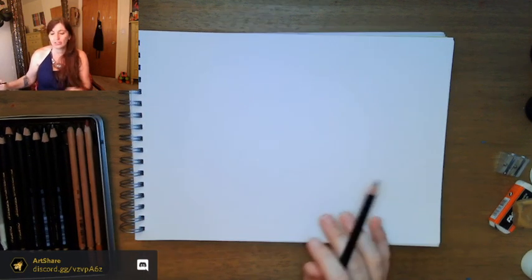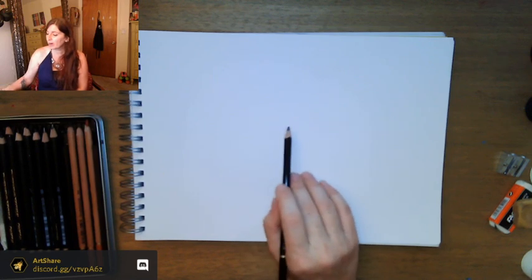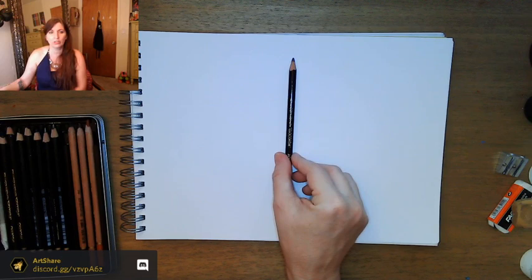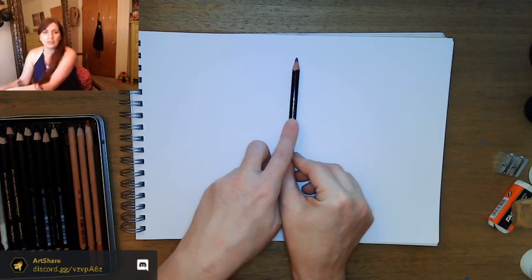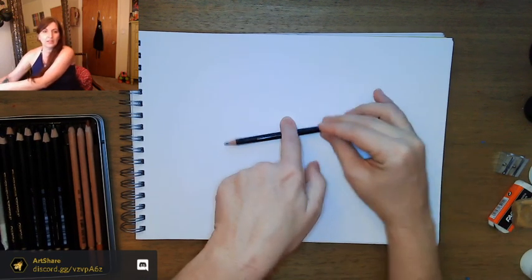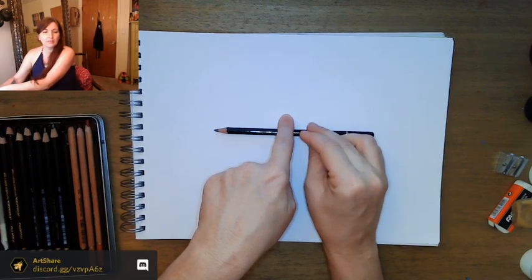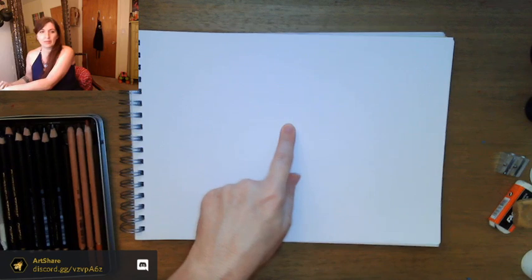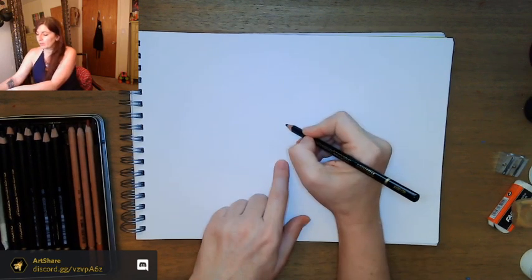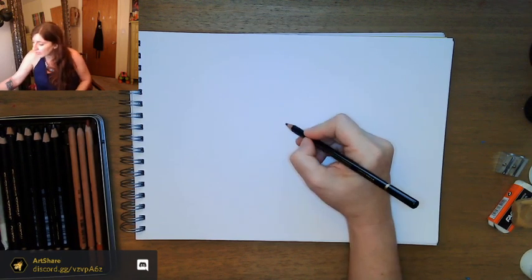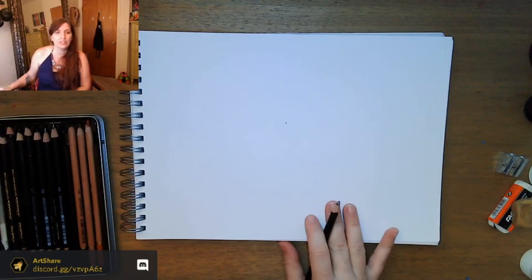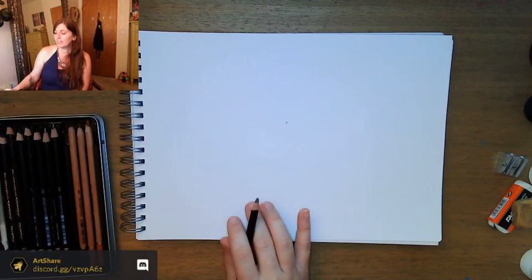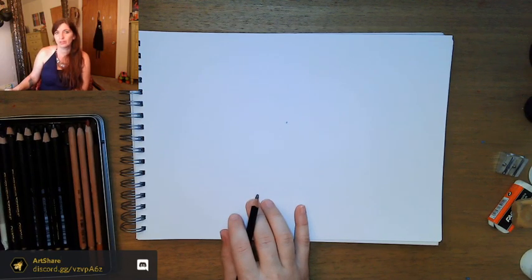Okay. So first things first, we're going to find approximately where the middle is. Now, if you aren't sure, you can put your pencil in the middle and just hold it and then put it the other way. And see, so right about here is the middle. And I'm just going to put a little tiny dot. You guys can't see that dot, so I'll make it bigger so you can see it. Okay. And that's just to give us an idea of where to position our flower.